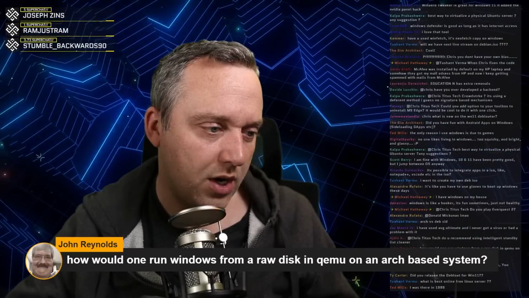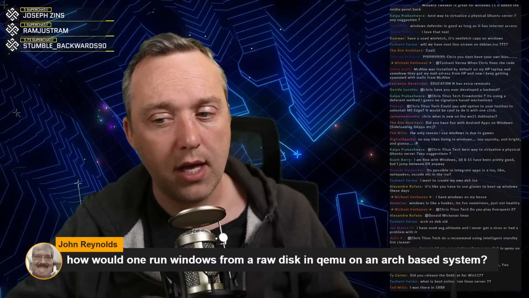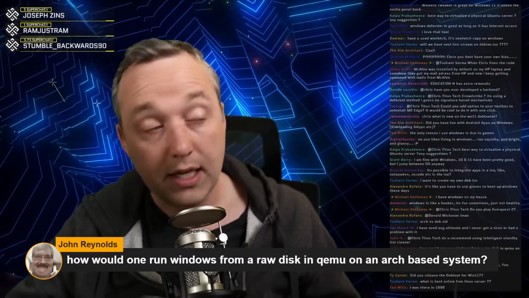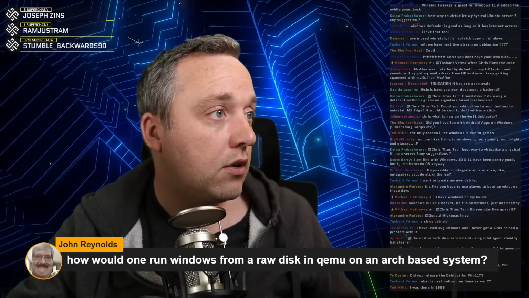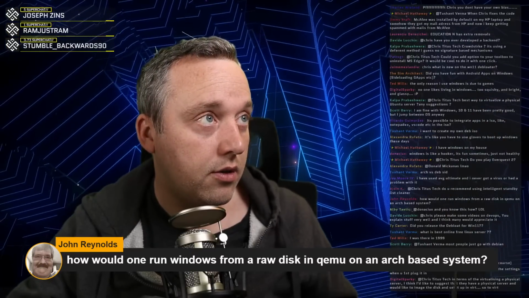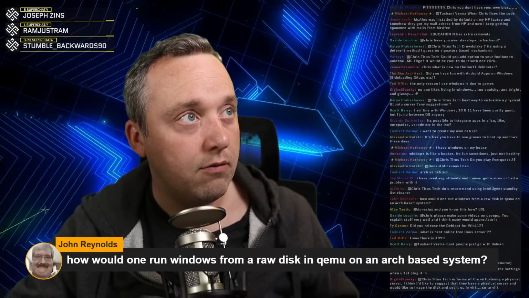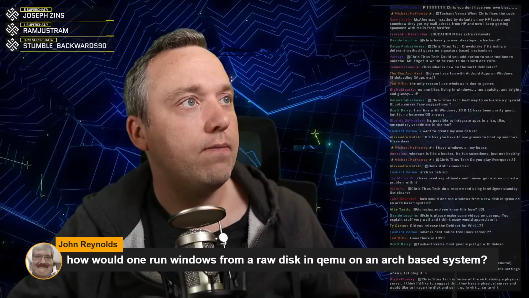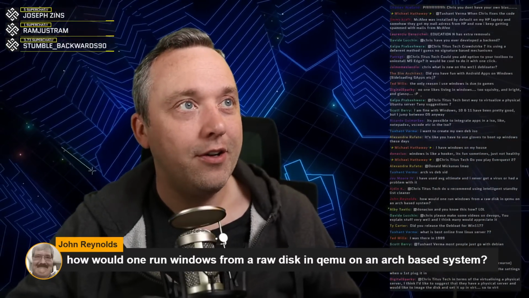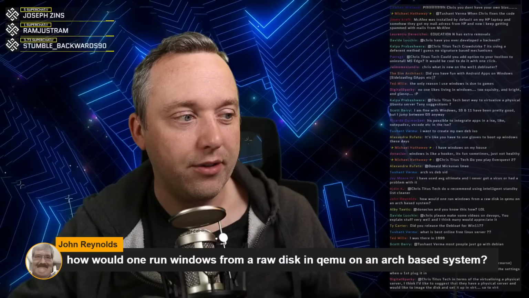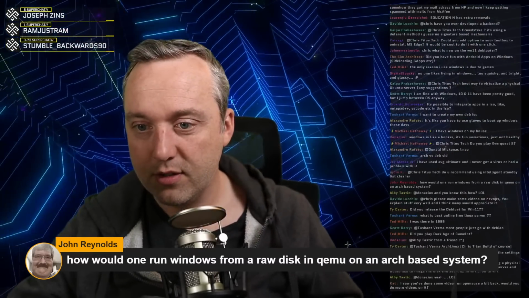How would you run a Windows raw disk in QEMU on an Arch-based system? You should be able to just install Virt Manager. There are a lot of guides online to make that happen. I keep forgetting to do my QEMU video. Oh, all right, I'm going to type that in too. Virtualization. I'll have to workshop the video name here. That's not how you spell virtualization. Done right. We'll do that, because I think a lot of people use VirtualBox and VMware and all these crap programs for virtualization.